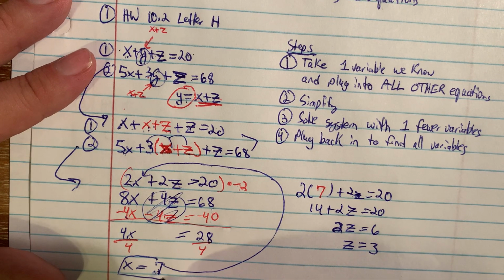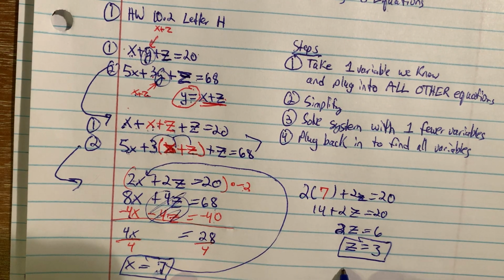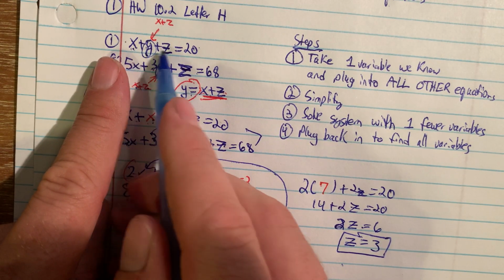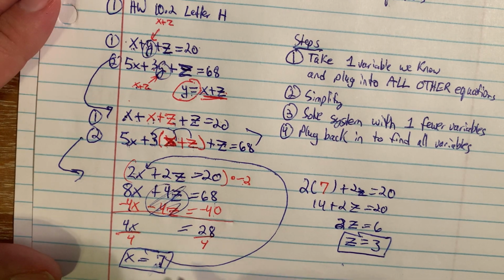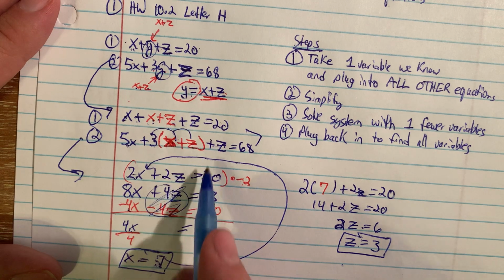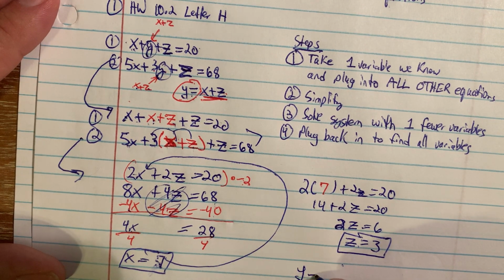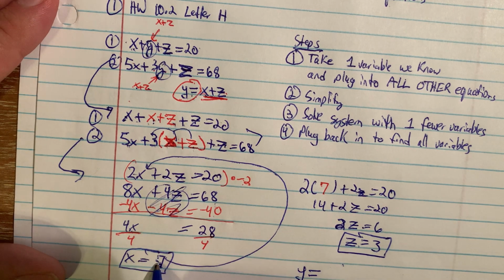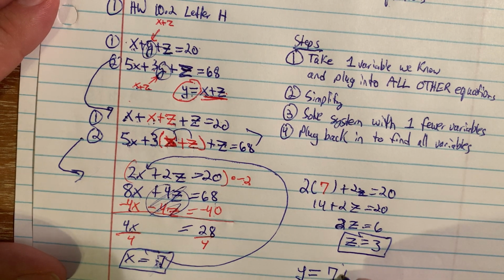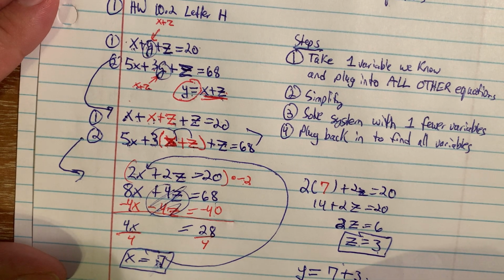So I've got x, I've got z, and I still need y. So I'm going to go back to the original problem where I had an x, a y, and a z, and I'm going to plug in x and z. And it doesn't matter which one of these equations. I'm going to look for whichever one looks easiest. Ooh, this one looks really easy. Y is x plus z. So I'm just going to put in y is x, which was 7. So y is 7 plus z, which is 3. And so y is 10.